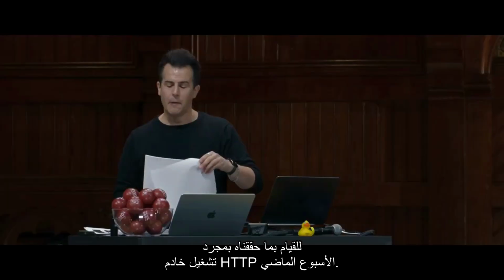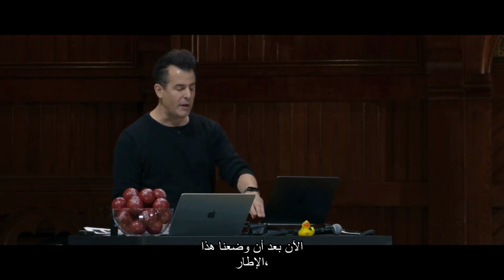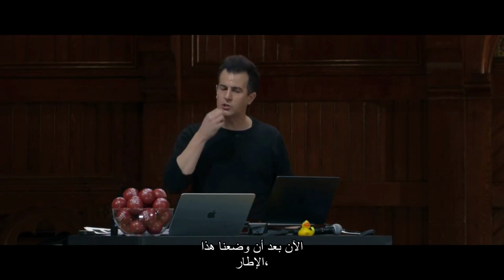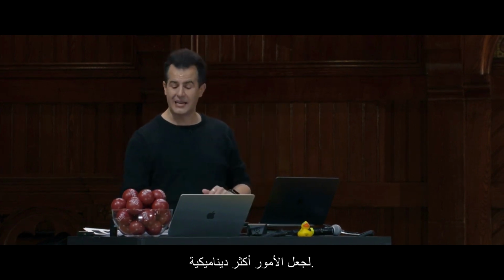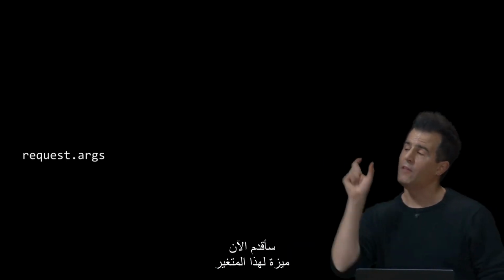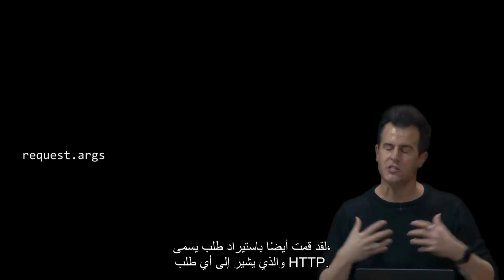All right, so this has taken way more steps to do what we achieved by just running HTTP server last week. But here's where things can get a little interesting, whereby now that we have this framework laid out, we can actually introduce other features of the framework to make things more dynamic. So for instance, what I'm going to do is this. I'm going to now introduce a feature of that variable that I also imported called request, which refers to any HTTP request.